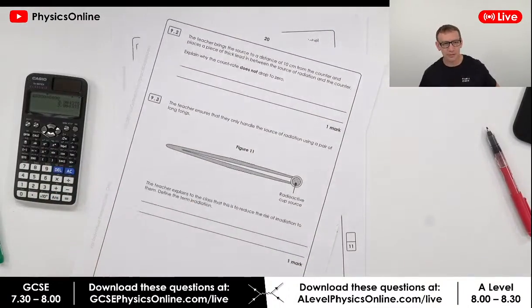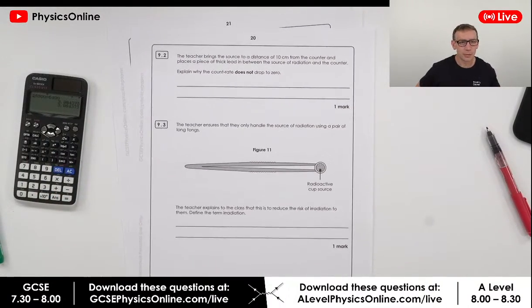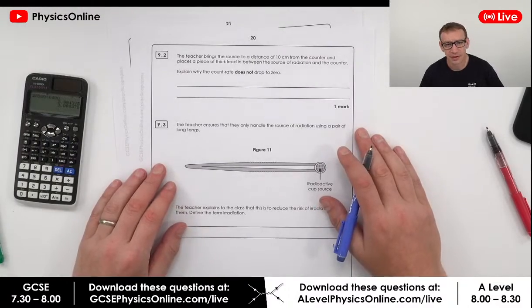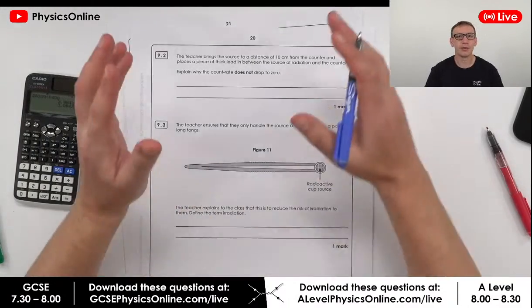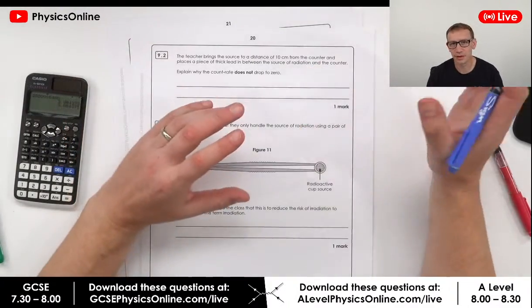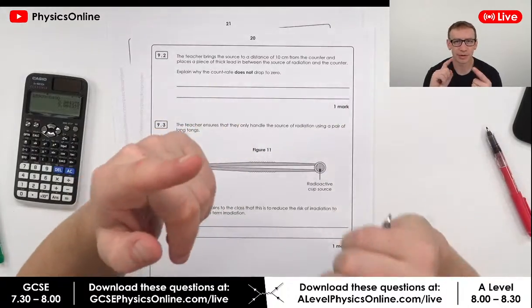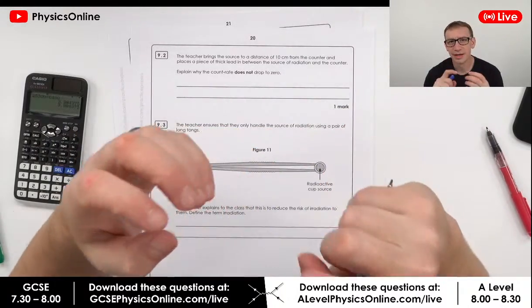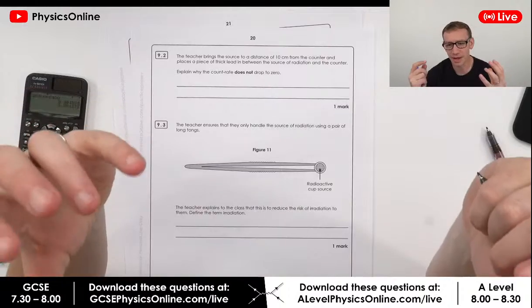So, going back to this question, why does the count rate not drop to 0? Basically, even if we block out all of the radiation from that radioactive source by using a thick piece of lead, that's going to block out the alpha, it's going to block out the beta, and also it's going to block out pretty much all of the gamma.